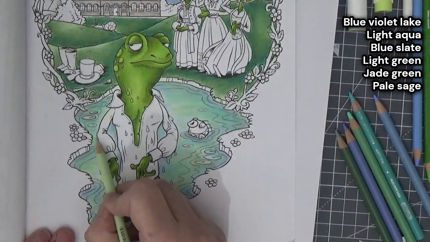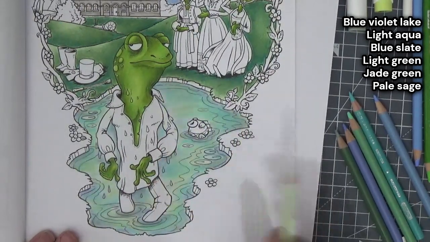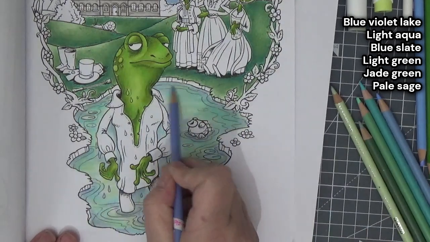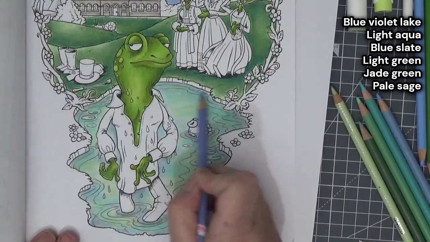Okay, what do you reckon? So it's made our sky look a little bit bluer, hasn't it? And then shall we come back in with a little bit of the Blue Violet Lake again and just give it a little bit more of a blue tinge.